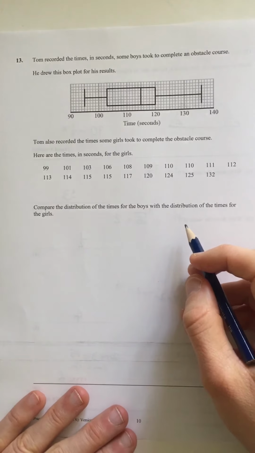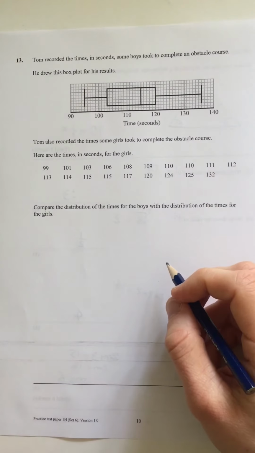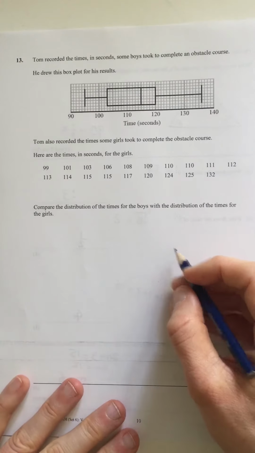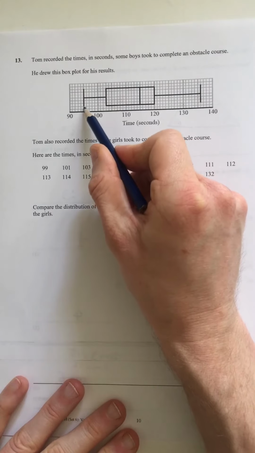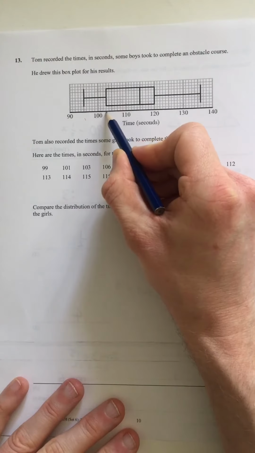Tom recorded the times in seconds some boys took to complete an obstacle course. Here is the box plot of results. So we can see that the lowest time was 95 seconds. The lower quartile was 103 seconds.